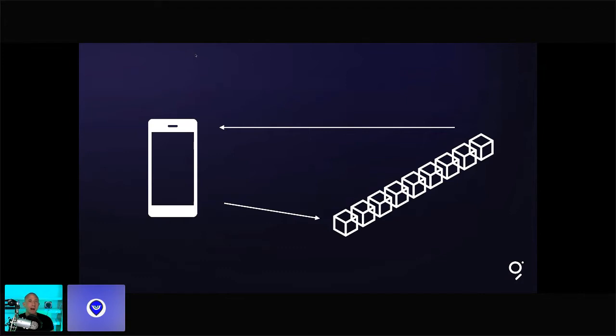Everything is optimized around writing this data, but there isn't really a lot of discussion around reading that data, because this data is stored over time, over the course of hours, days, weeks, months, years in these blocks.